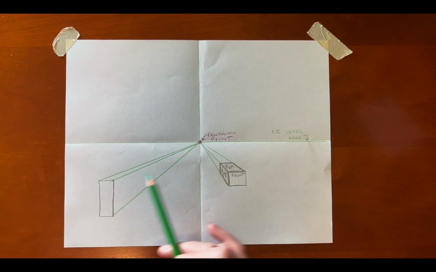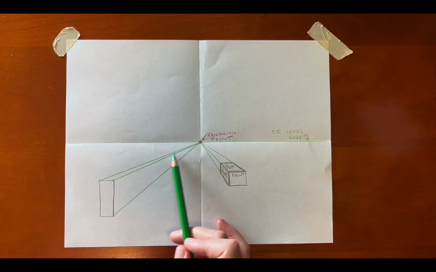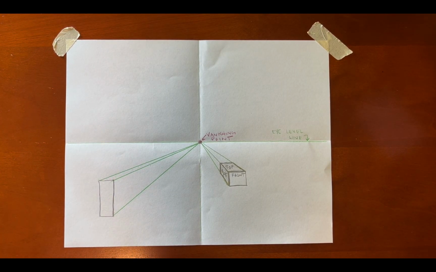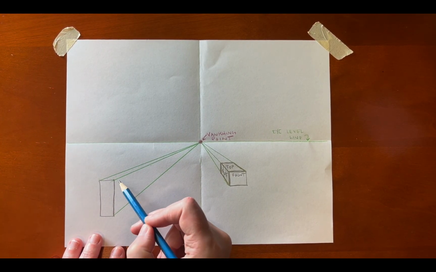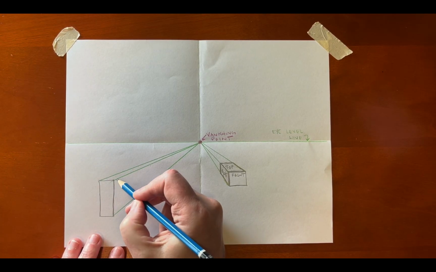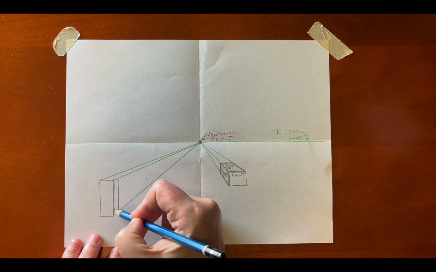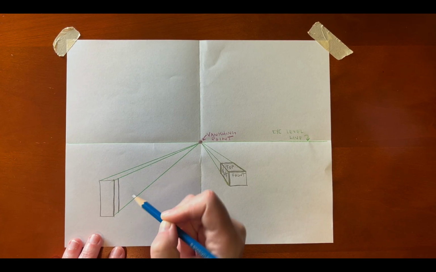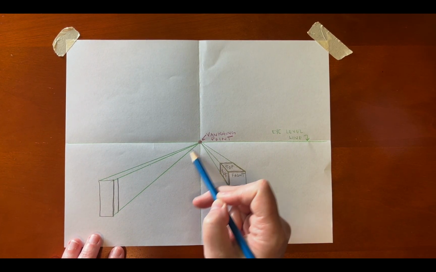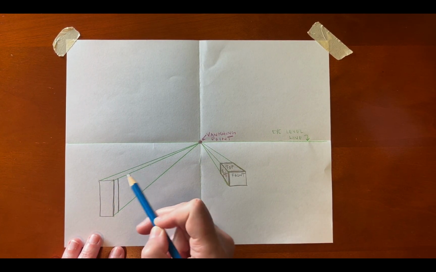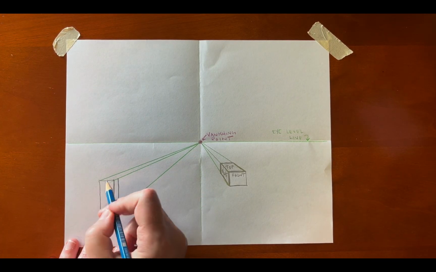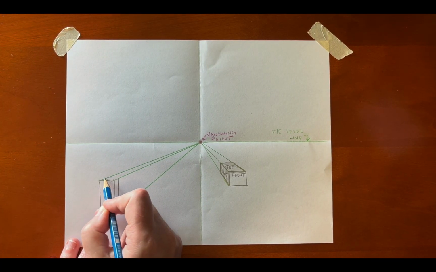So since this is further away, we can see it goes at a much different angle. And then again, we can choose how long this side is. I'll make this a narrow one just to differentiate. And this line is parallel to this line. So all the lines that are not going back in perspective are parallel. And then they connect.